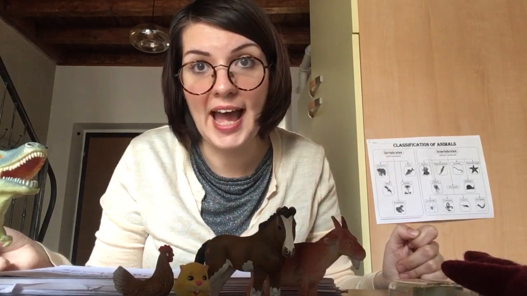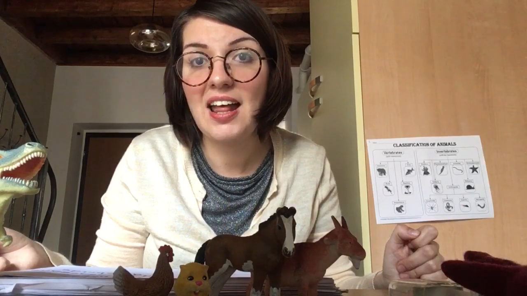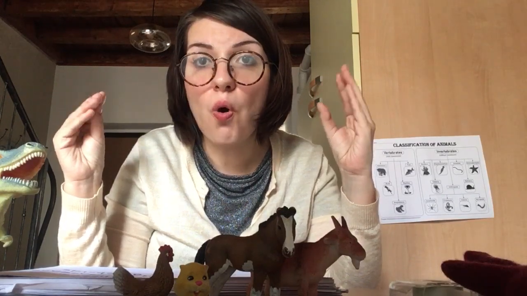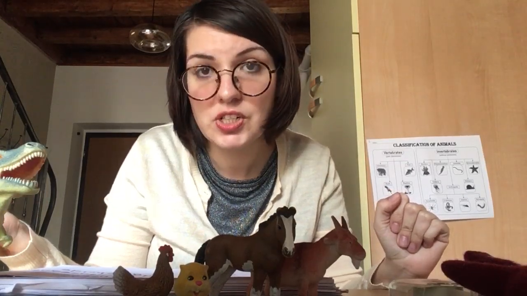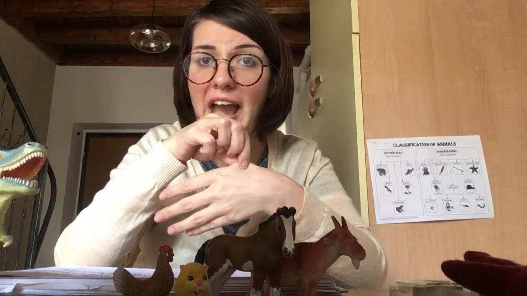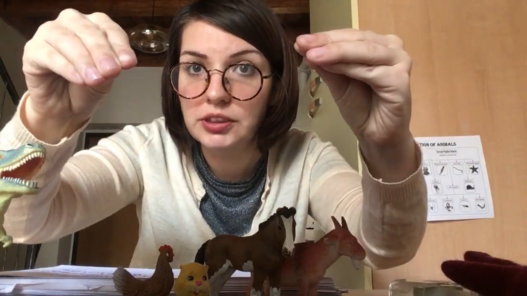They normally have 8 or 10 legs, and they also have claws sometimes. Claws are also called pincers or pinchers. A pincer is something that pinches. Pinch, ouch! This is called a pincer. They use it to catch food.